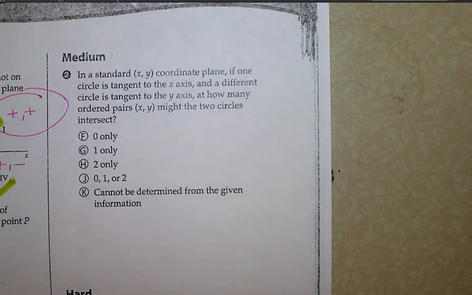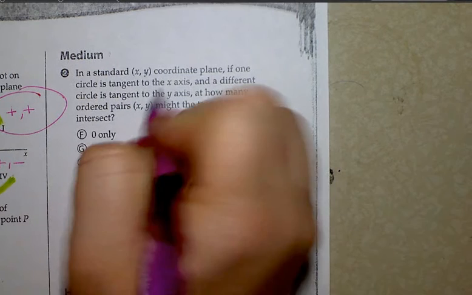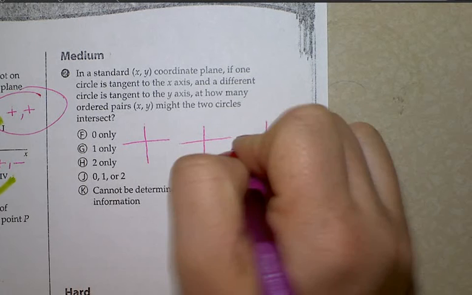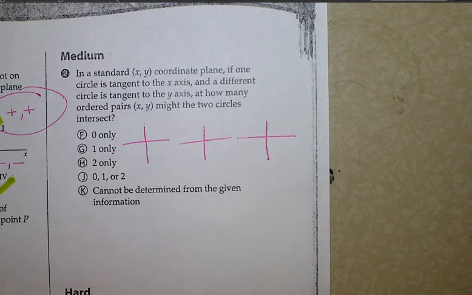In a standard XY coordinate plane, if one circle is tangent to the x-axis and a different circle is tangent to the y-axis, how many different ordered pairs might the two circles intersect? By raising hands, how many thought this was a little confusing? Hands up high. Okay, so let's look at our options. Do a favor for me, find space, and I want you to draw 3 very simple coordinate planes. All right, so let's look at our options. I need to draw 2 circles.